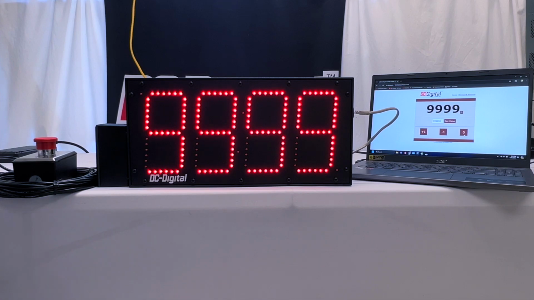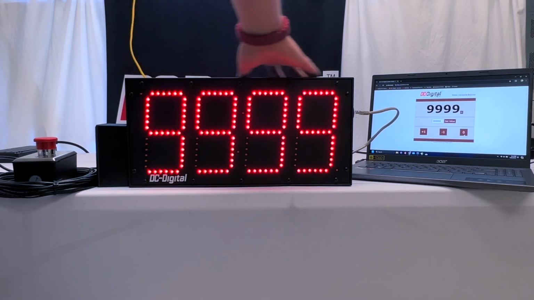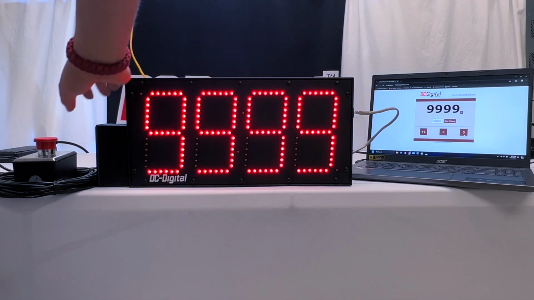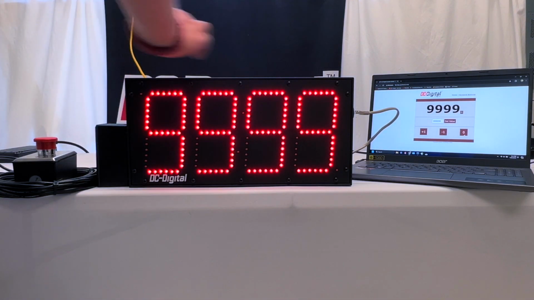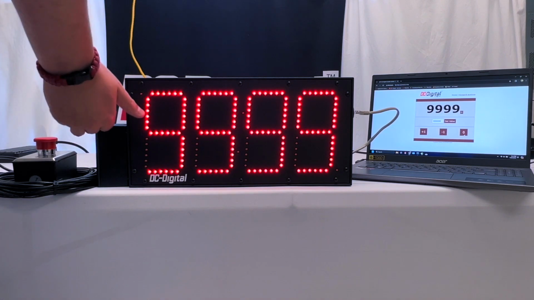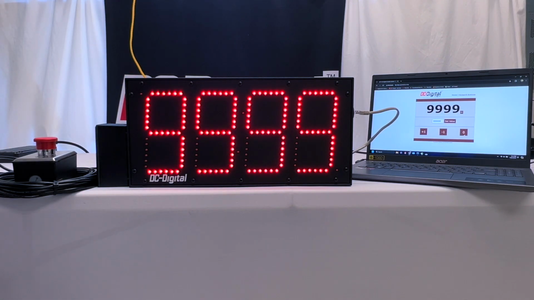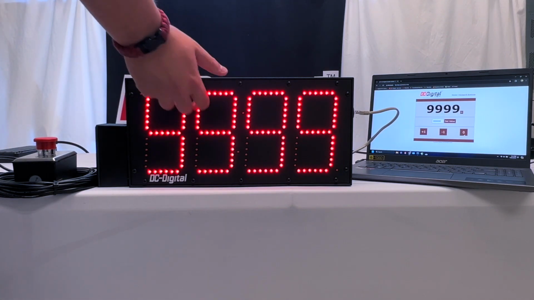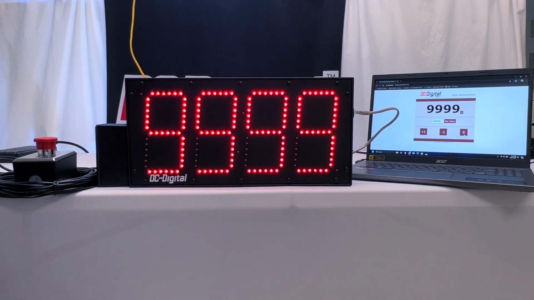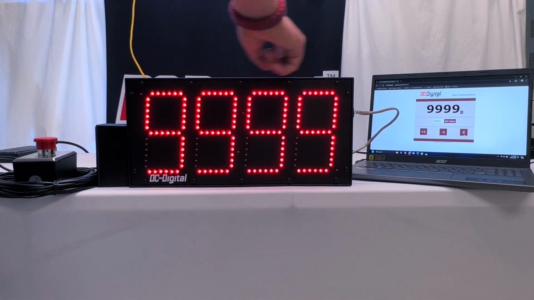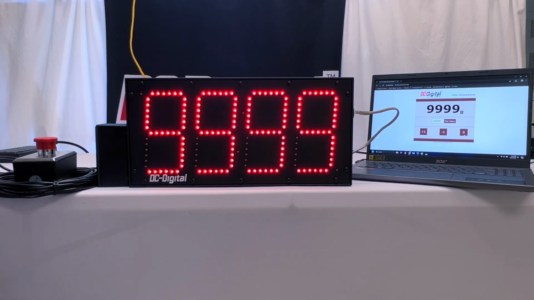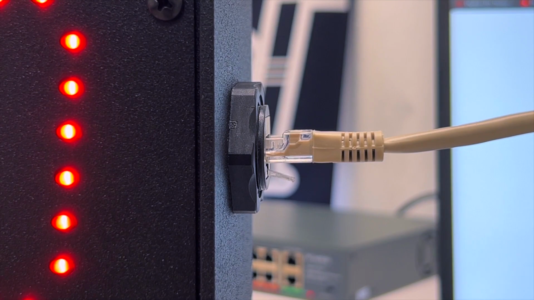Quickly going over the hardware aspect of this model, it is a tough extruded aluminum, fingerprint resistant, black powder coated casing that is 16 inches wide, 7 inches tall, and 3 inches deep. Its display size is 6 inches that can be viewed up to a total of 300 feet. The number of digits it has is 4 digits, and it can count to a grand total of 9,999 by ones. Its power type is an Ethernet PoE that powers the enclosure via a data and power splitter.